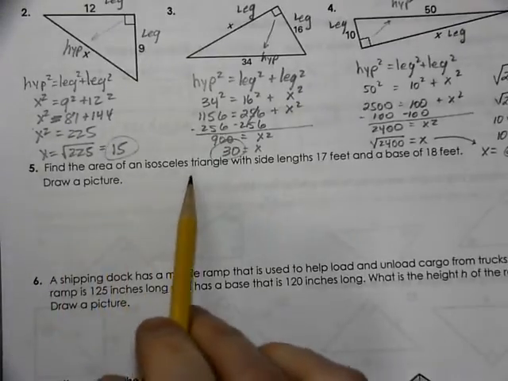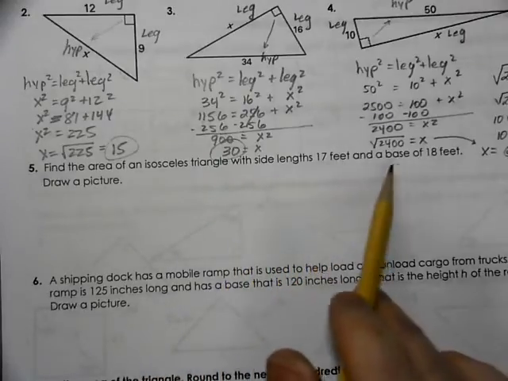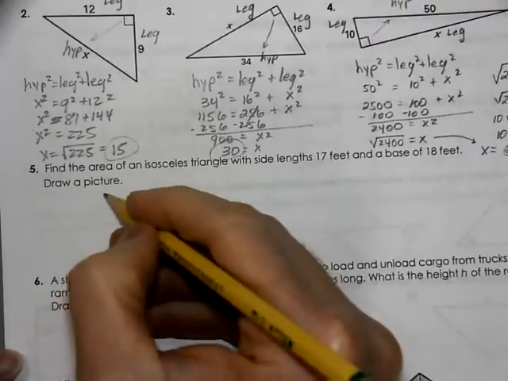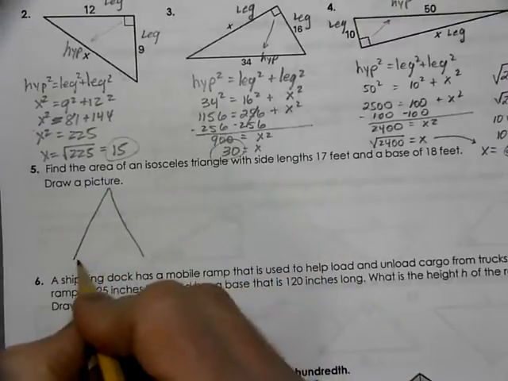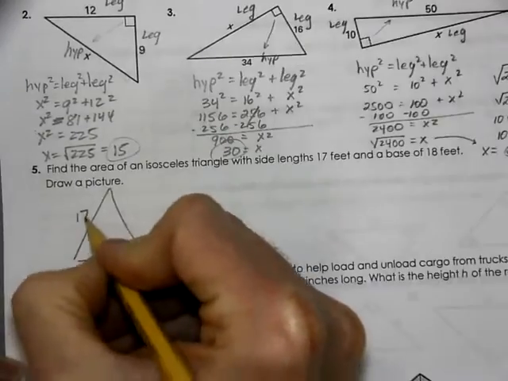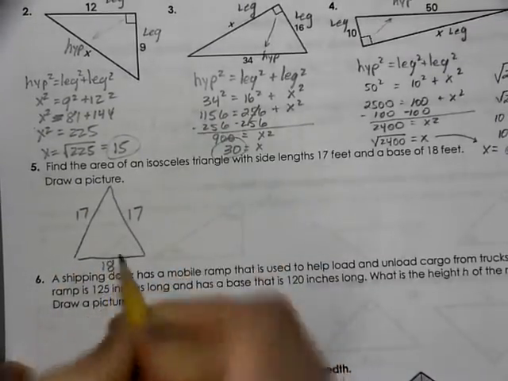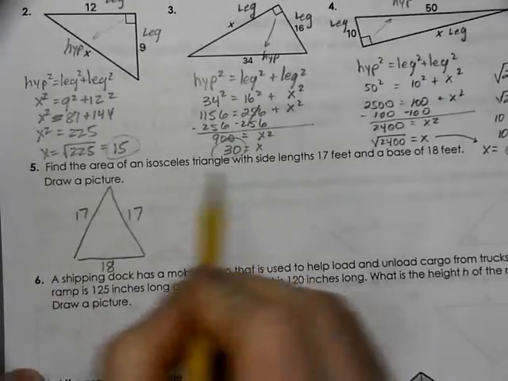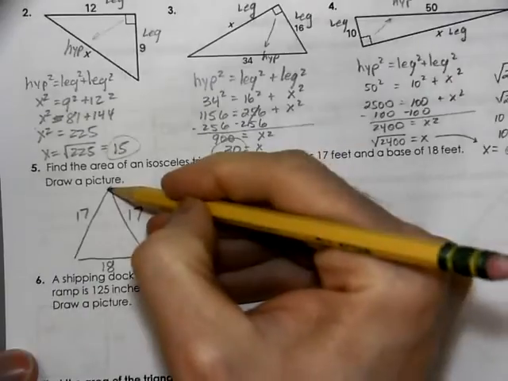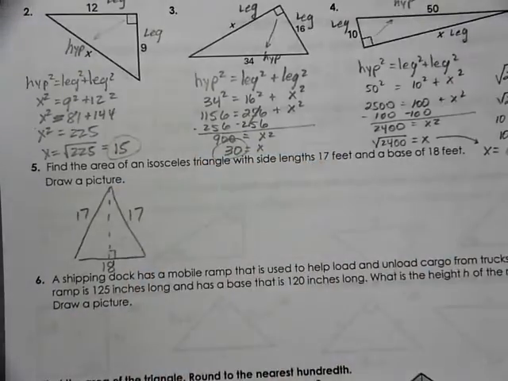We're going to find the area of an isosceles triangle. We have side lengths of 17 and a base of 18. So if the two sides that are the same are 17 and the base is 18, to figure out what the area of a triangle is, we need to know what the height of the triangle is.